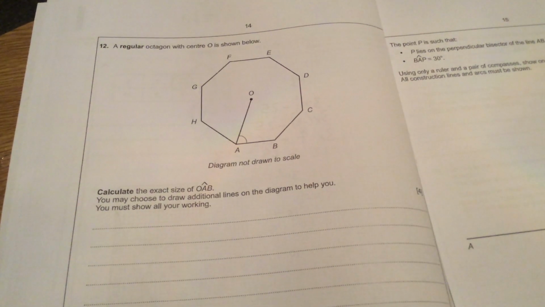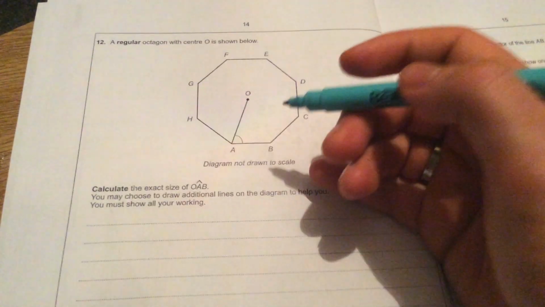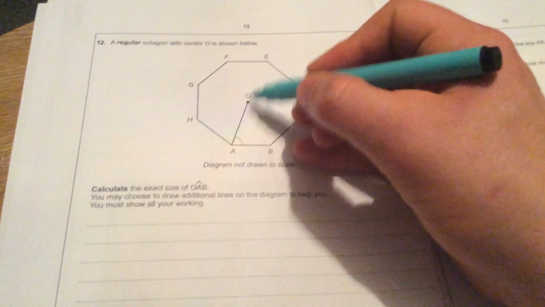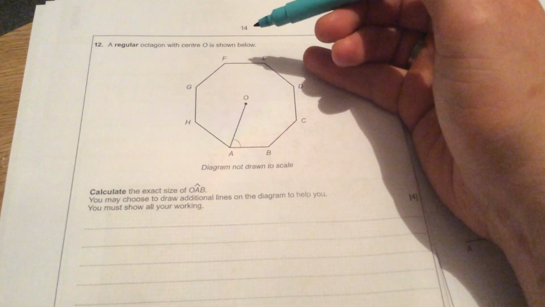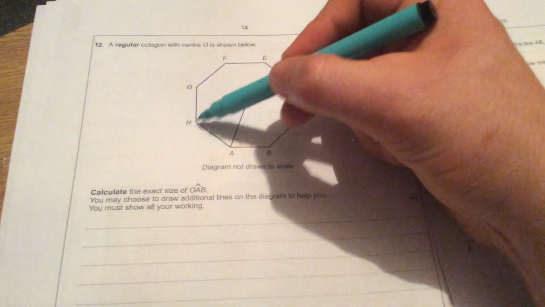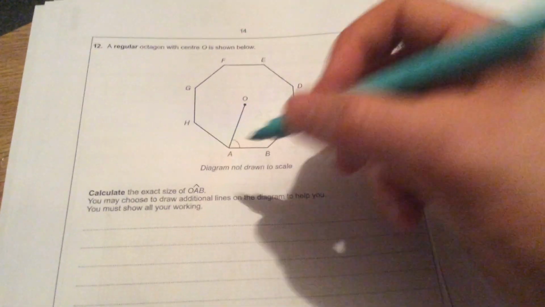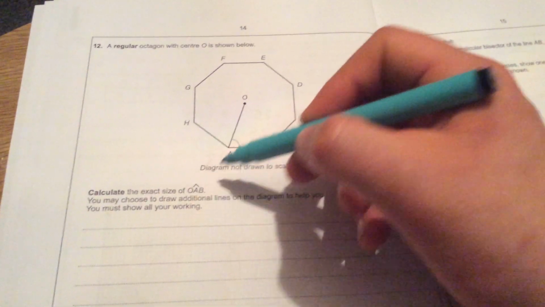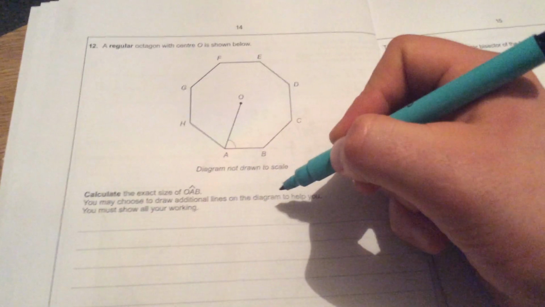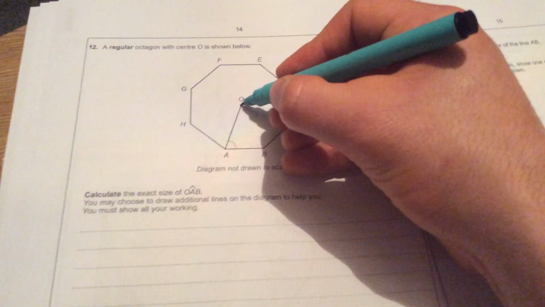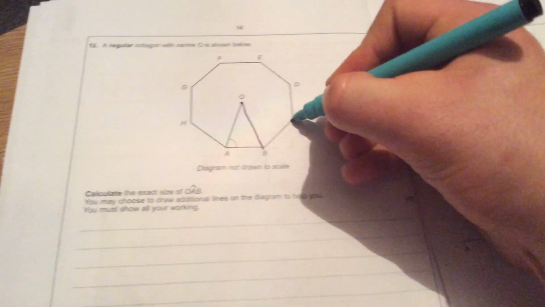So, another angles question. Again, these are really easy. They've joined this line up here. They've got a regular octagon with centre O as shown below. When it says regular, it means all of these sides are the same size. Calculate the exact size of angle OAB. That means this angle in there. You may choose to draw additional lines on your diagram to help you. This is telling you what to do. To make it nice and pretty, I'm going to join these up.